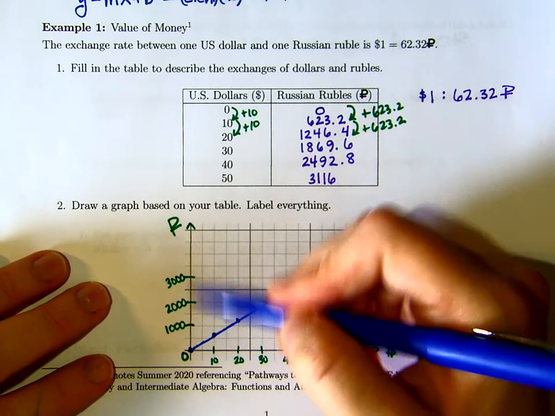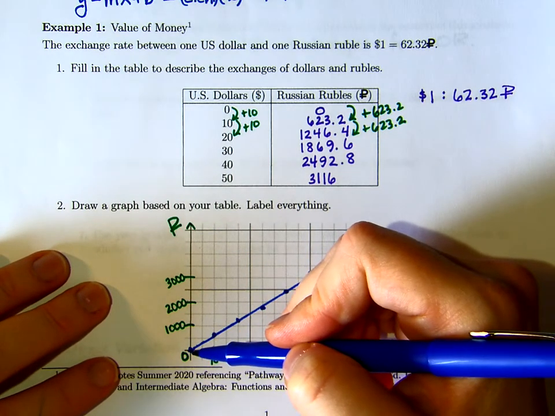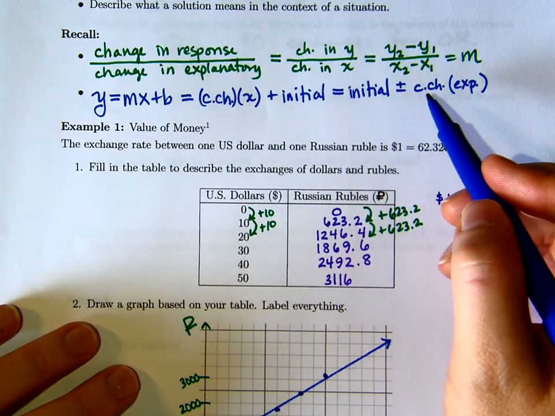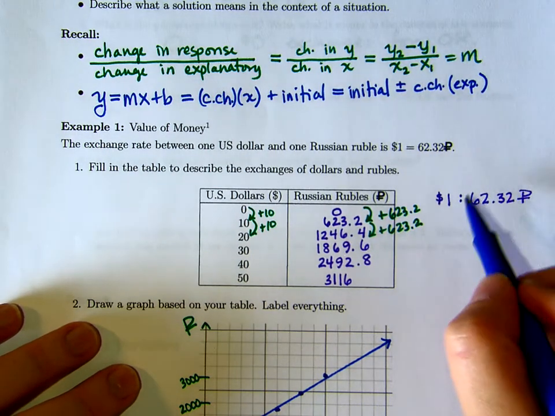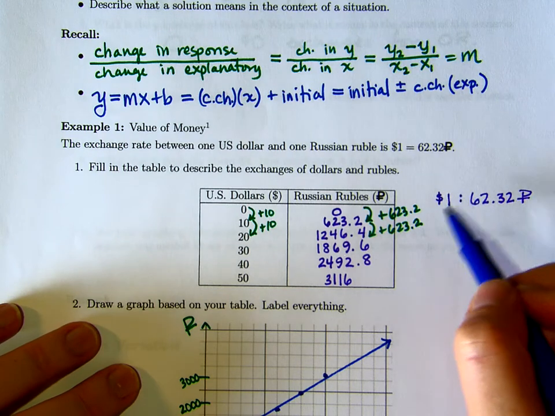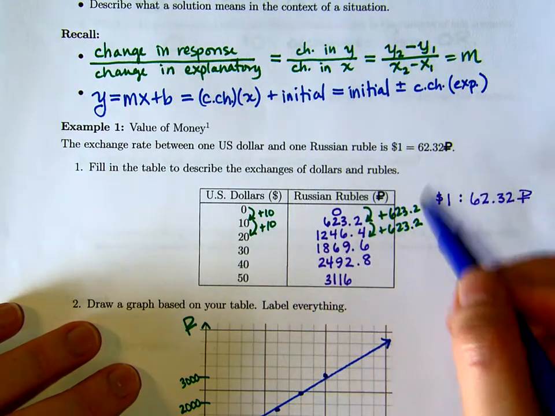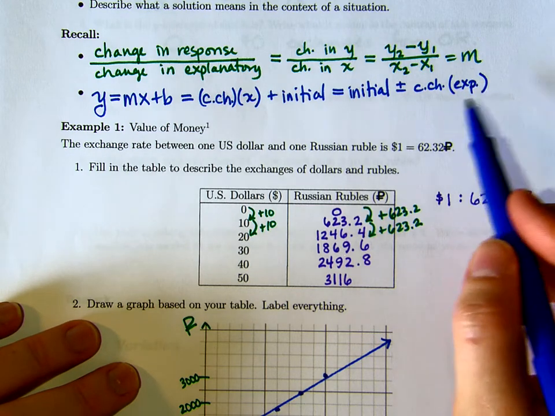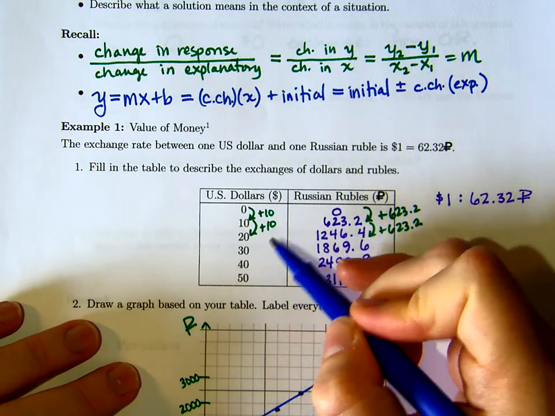The number of Russian rubles is equal to, well, here's our constant change, but in reality, we said the slope was really this for each one of these, and we just scaled it up by 10 because we were exchanging 10 at a time. So our explanatory variable is our US dollars.